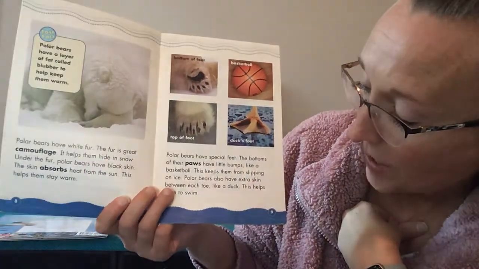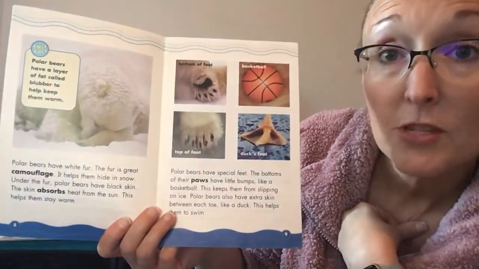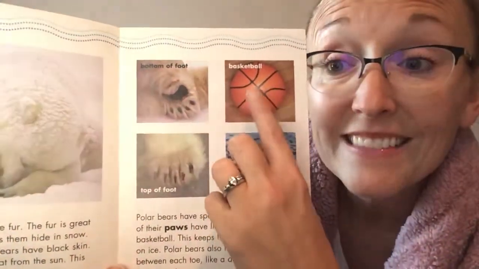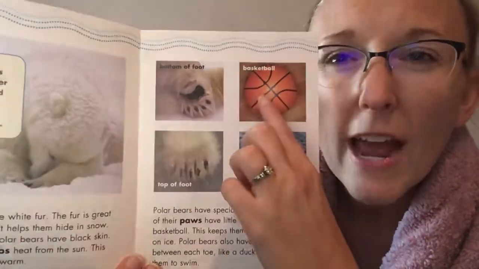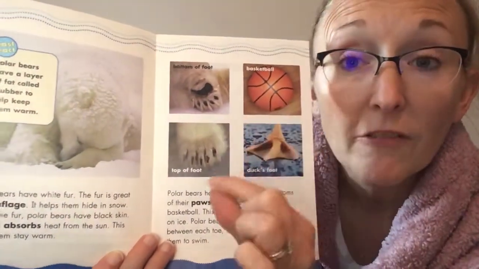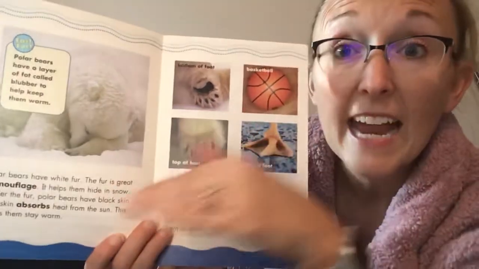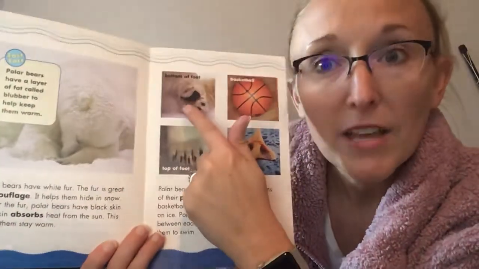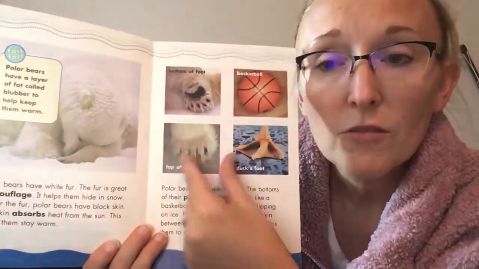Polar bears also have extra skin between each toe like a duck. This helps them swim. So look here, there's the bottom of their foot, and they're saying that it's like a basketball, because if you've ever seen a basketball, it has those little bumps on it. Or I also think a little bit about the bottoms of your slippers that have those little dots all over them, or if you have special socks with little bumps all over them, so you don't slide on your wooden floor or on your tile floor. So polar bears have that built in on their feet. That's pretty amazing. And then in between their toes, they're webbed like a duck.